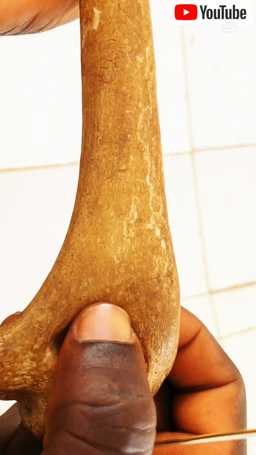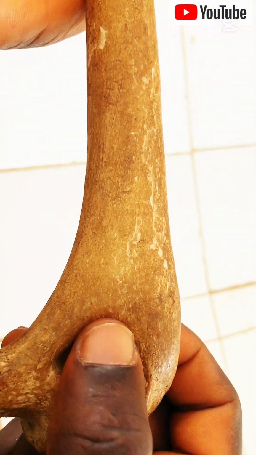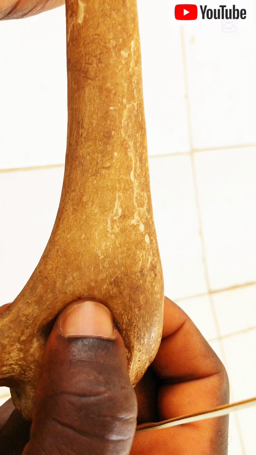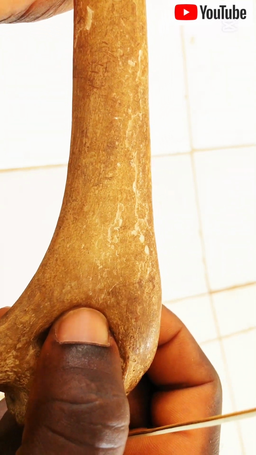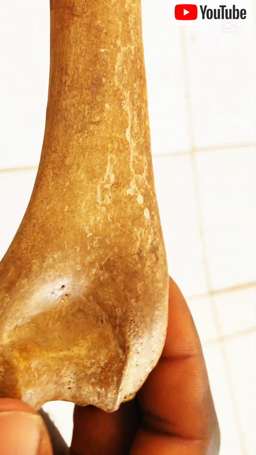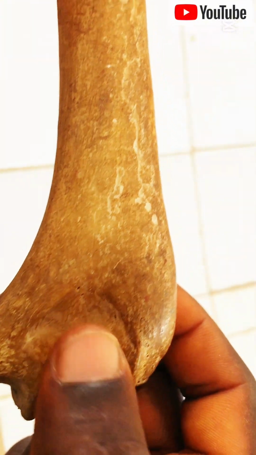It receives or accommodates the olecranon process of the ulna when the elbow is extended. So that is how it works. Because when the elbow is extended, it fits inside.